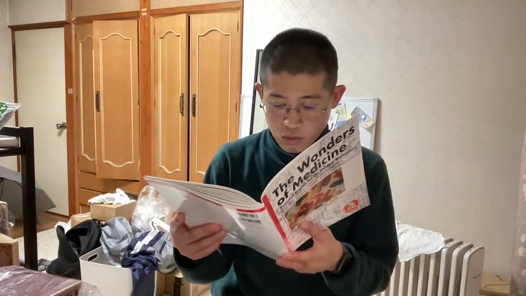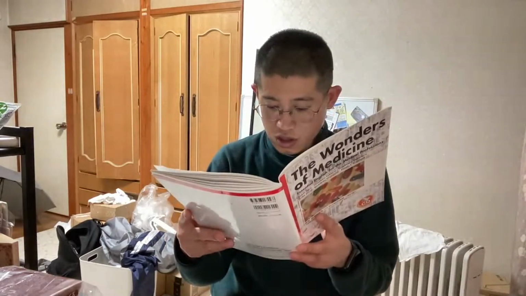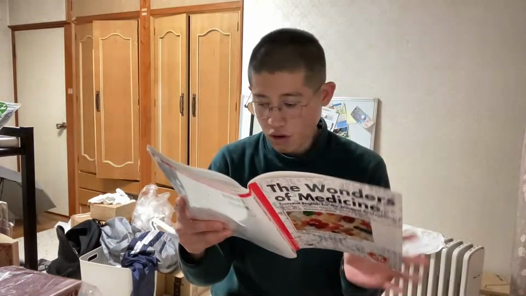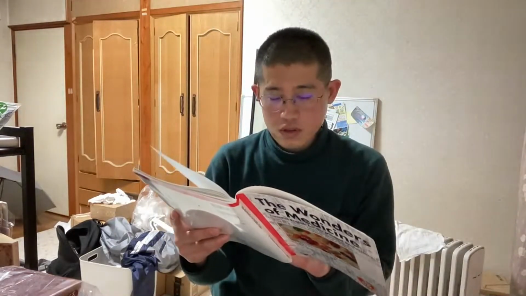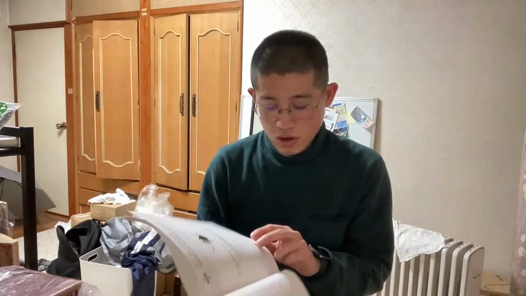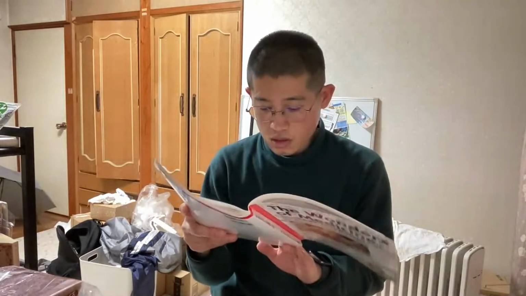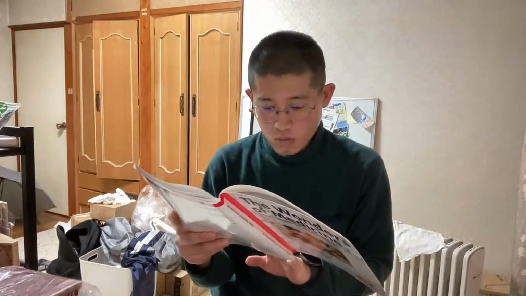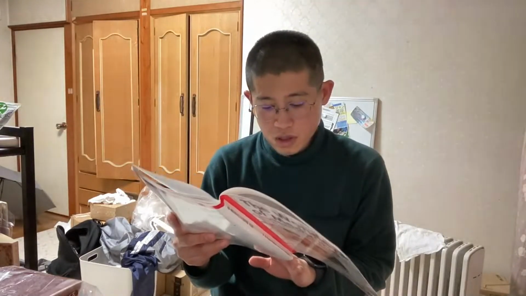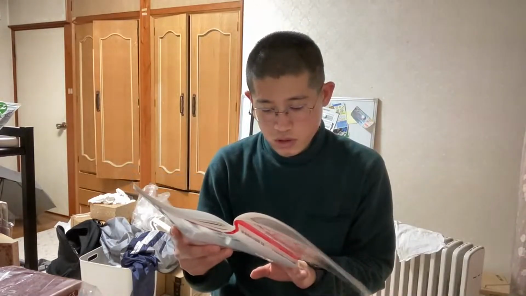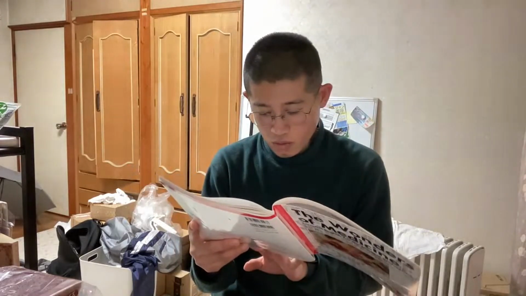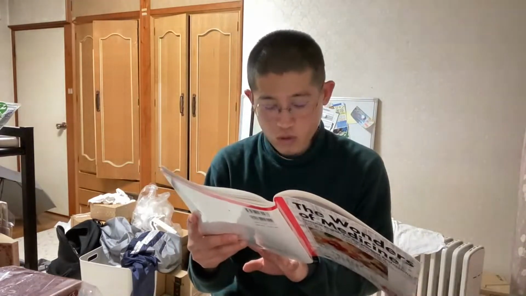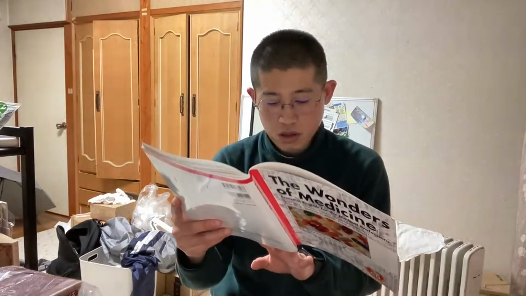Physiology means the branch of biology that deals with the functions of living organisms and their parts. Pharmacology means the branch of medicine concerned with the uses, effects, and modes of action of drugs.